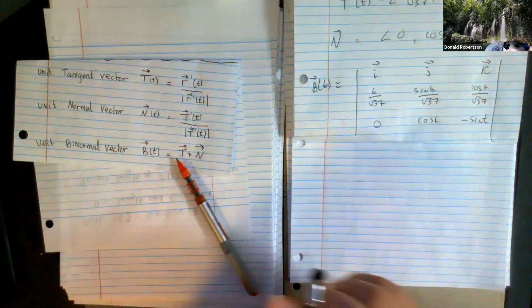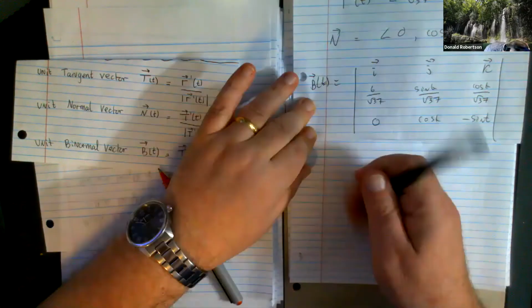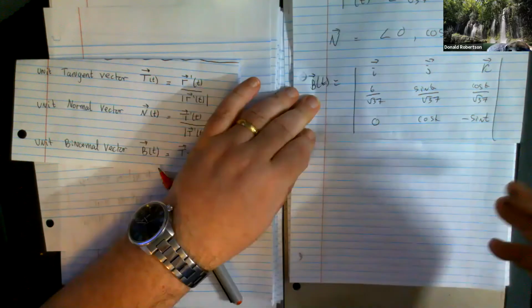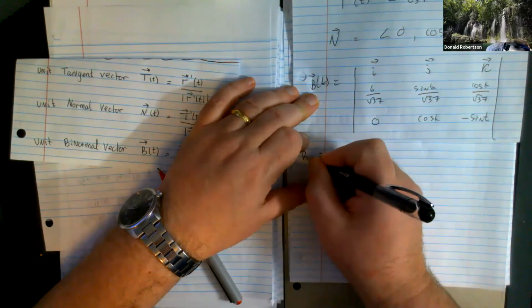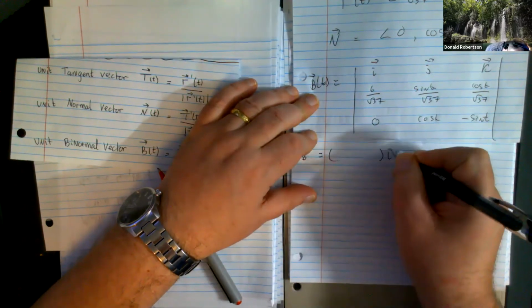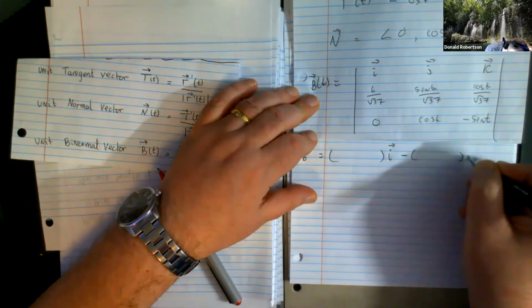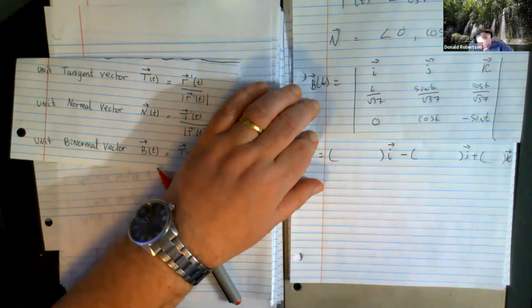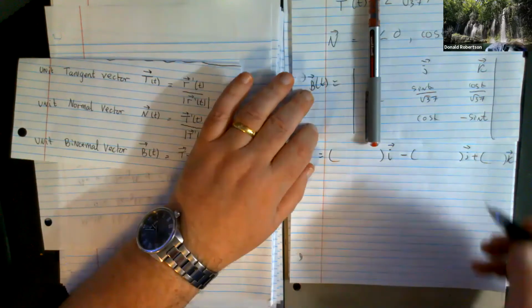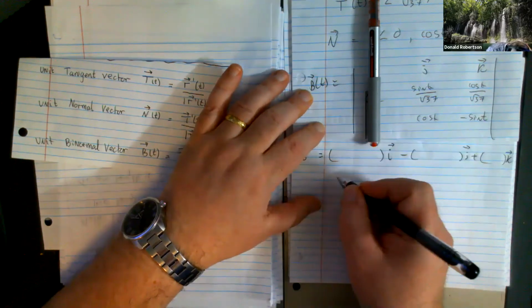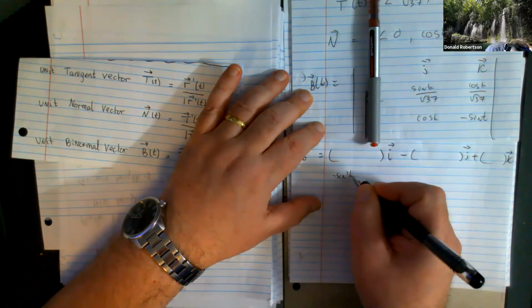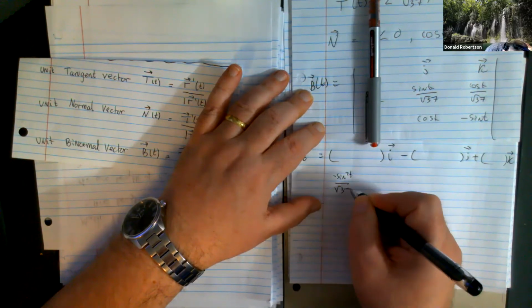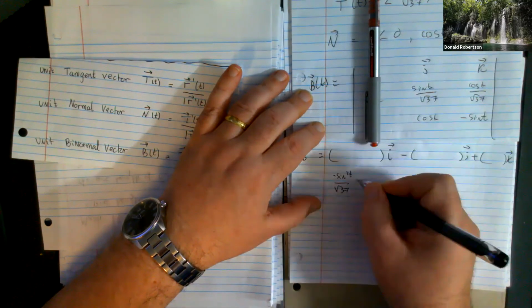The unit binormal is so many i's, take away so many j's, plus so many k's. Agreed? Now cover up the i's. If you go this way, you're going to get negative sine squared t over the square root of 37, take away cos squared t.